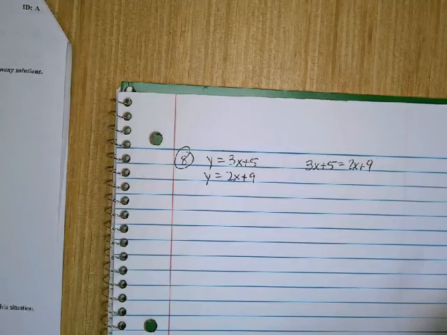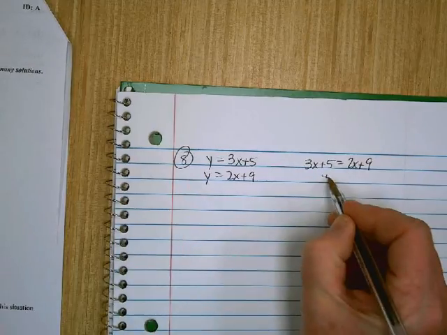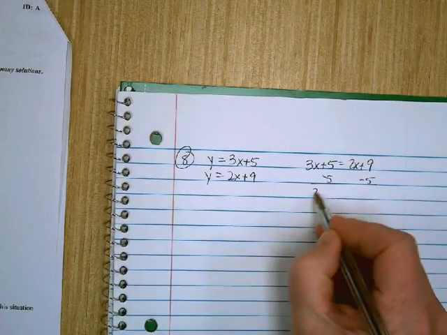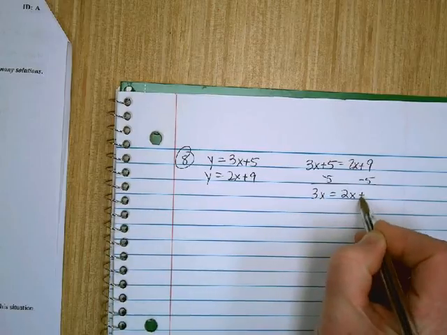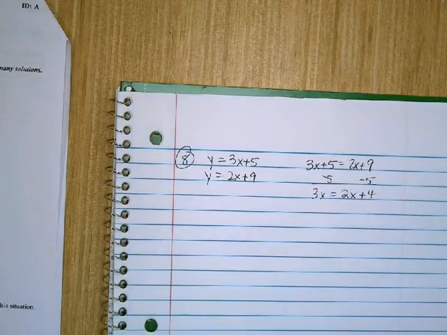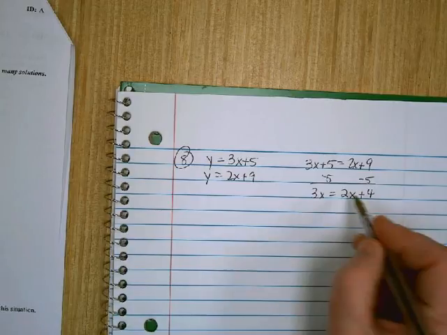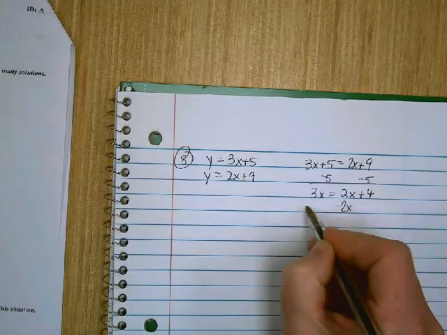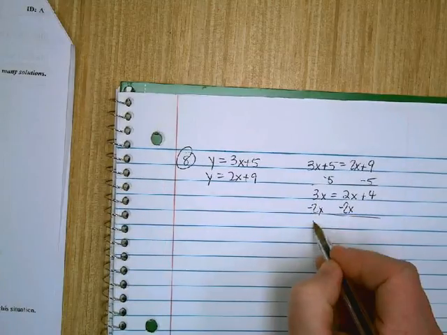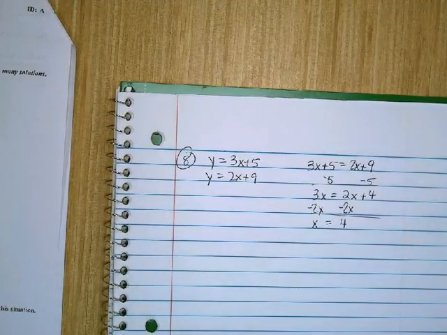You subtract 5. Okay? So 3x equals 2x plus 4. We're going to subtract 2x from each side because I'm trying to get all the x's on one side and the numbers on another.